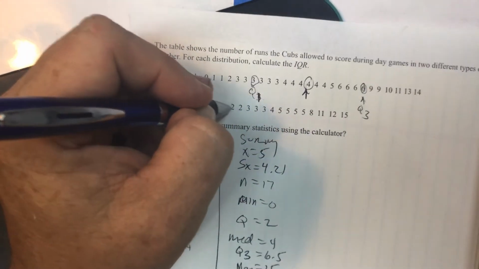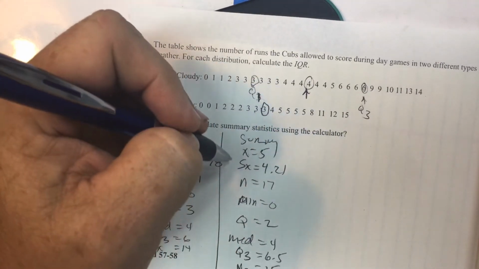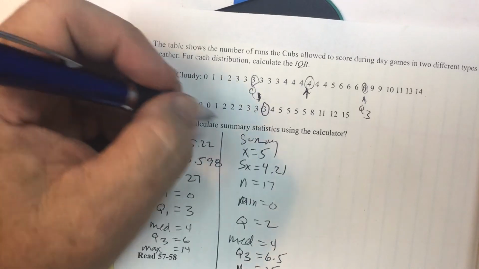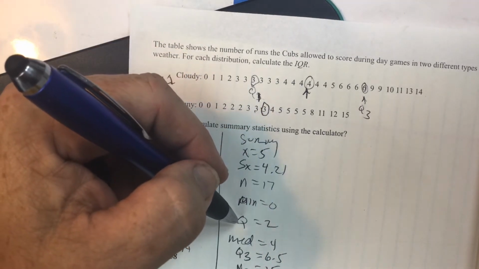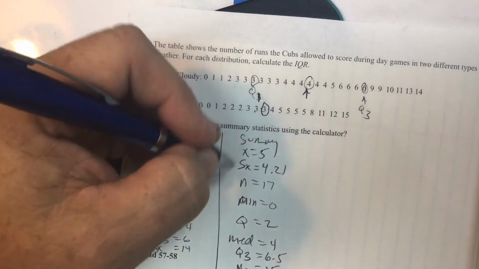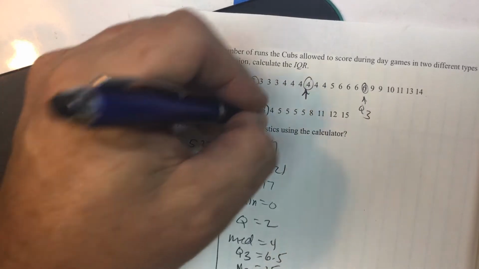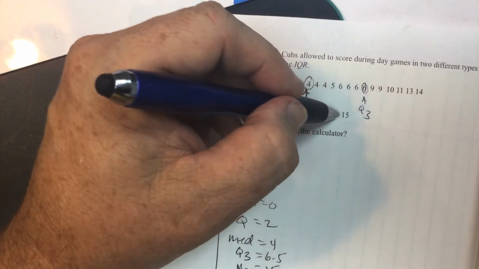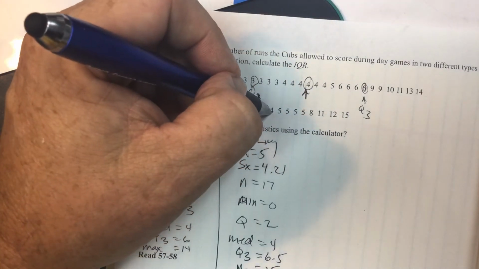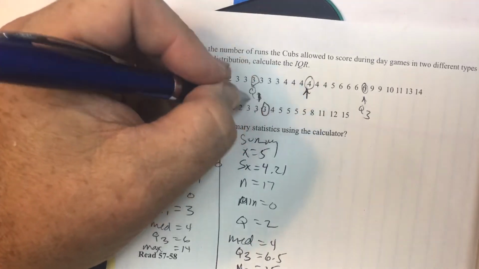So 1, 2, 3, 4, 5, 6, 7, 8, 9. I must have messed up because this is an even number. So I messed up on the data, but you get the idea.